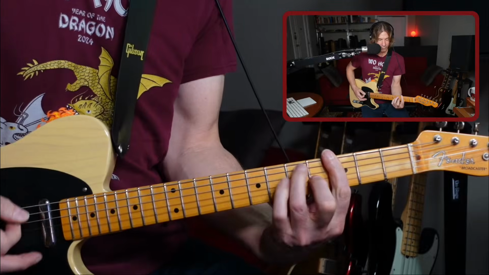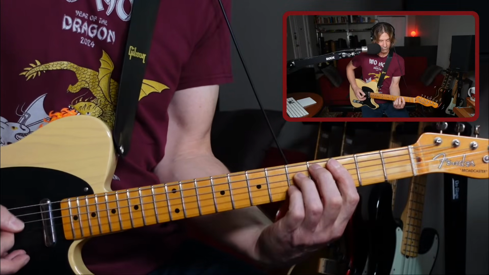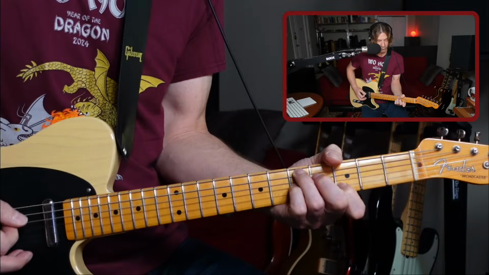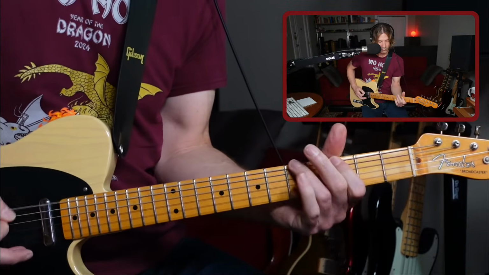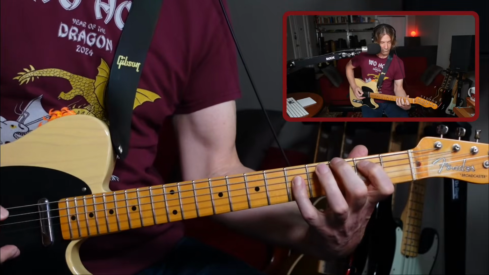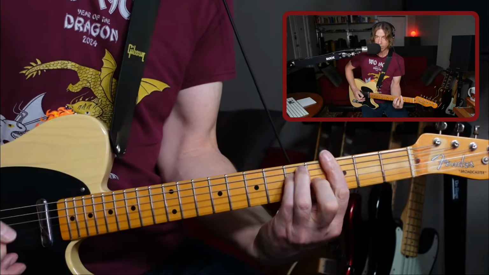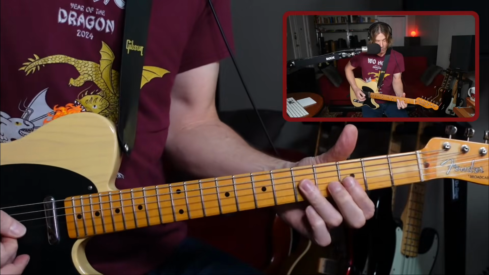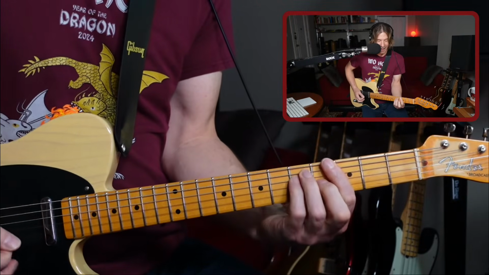The G. Back to the G right there. And then if you want it to be bluesy, Mixolydian, not major.